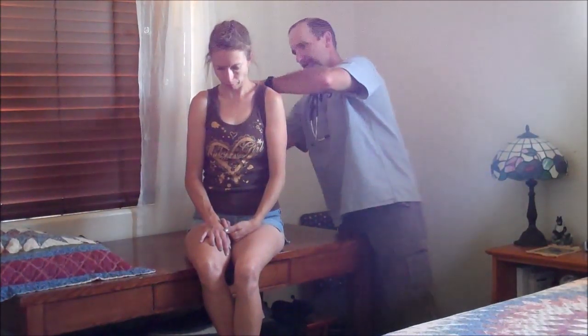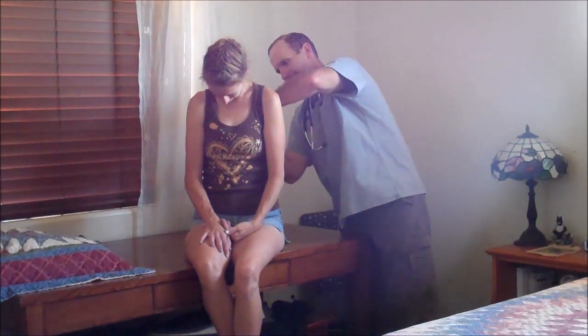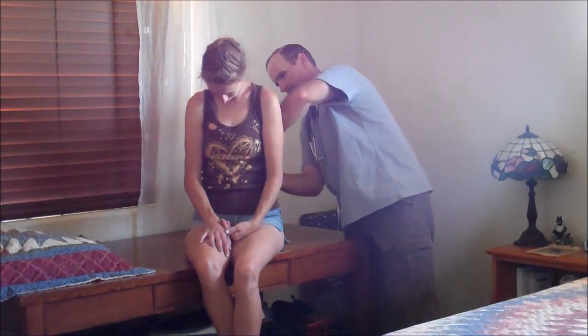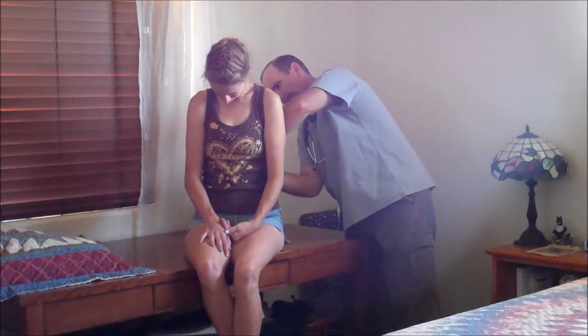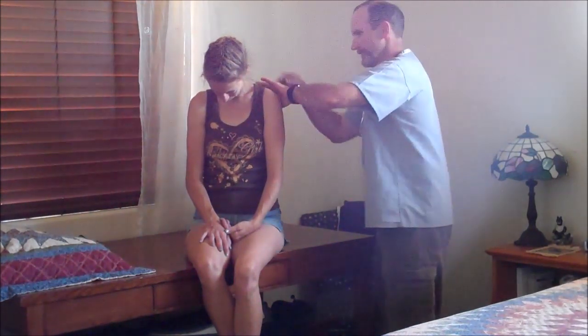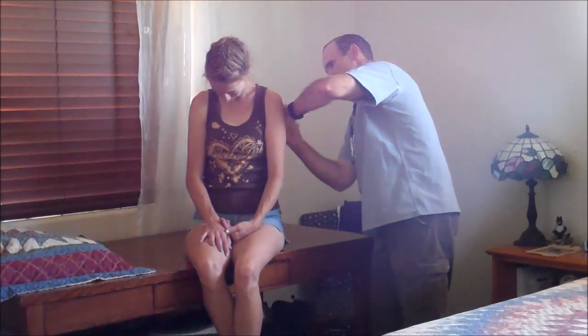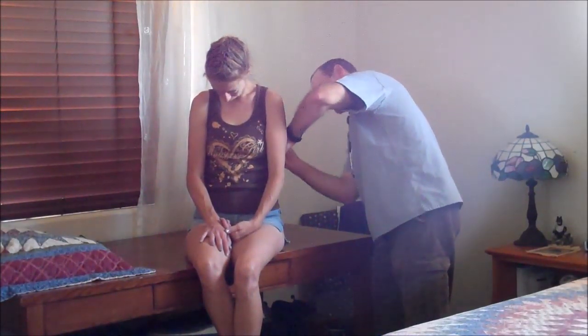Now just a set of percussions. And as I percuss here, I can feel the hollowness of the chest. As I move down, I start to hear a little bit more solid sound as I move over the kidneys.